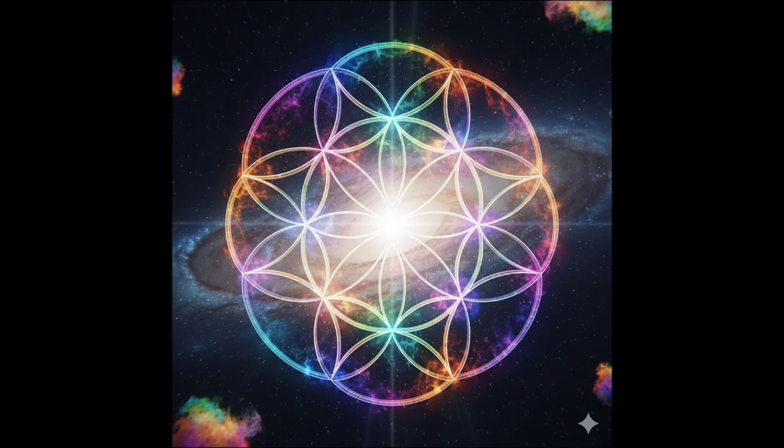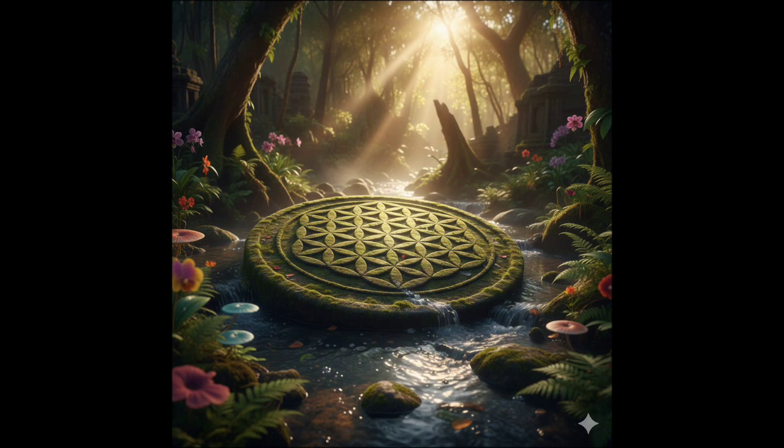So, why do so many spiritual traditions revere this symbol? Well, because the flower of life is seen as a geometric story of how existence unfolds. At its core, it represents, number one, unity. All circles arise from one original circle, symbolizing that everything in existence comes from a single source. Number two is interconnectedness. Every circle overlaps with others. Nothing stands alone. Everything touches everything else.